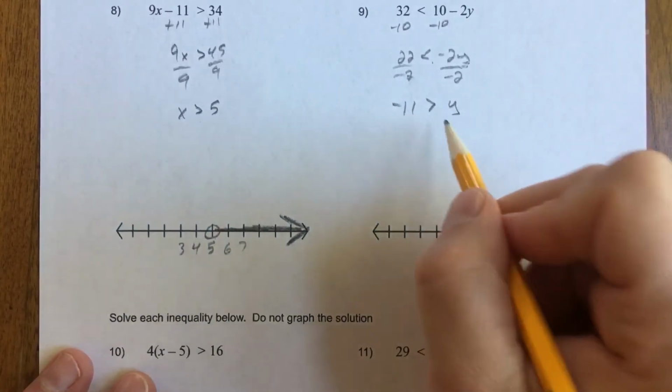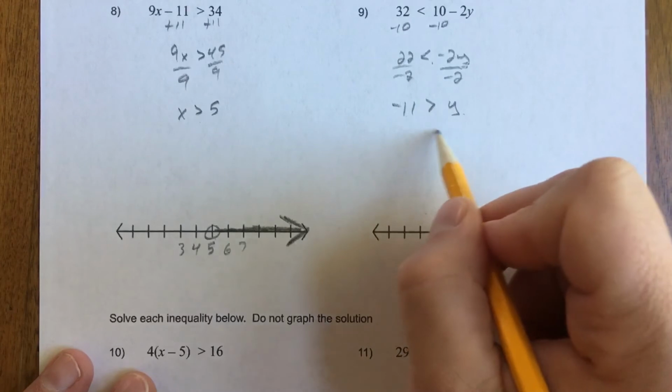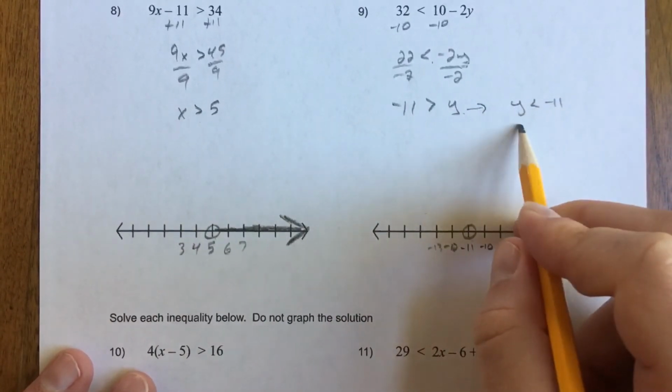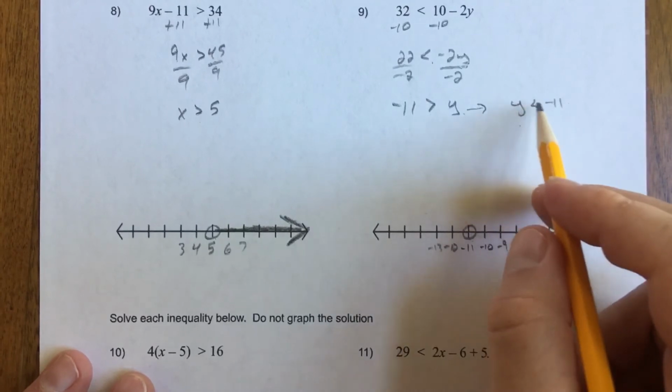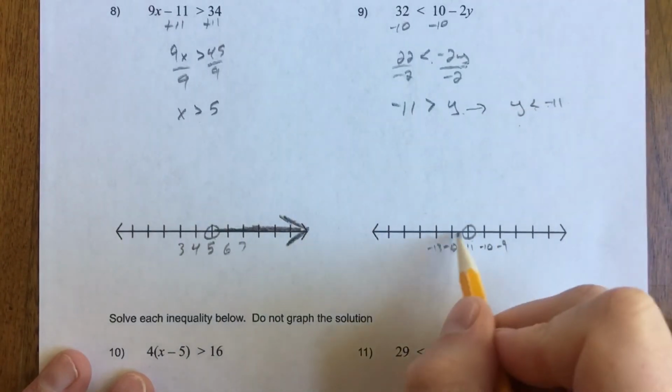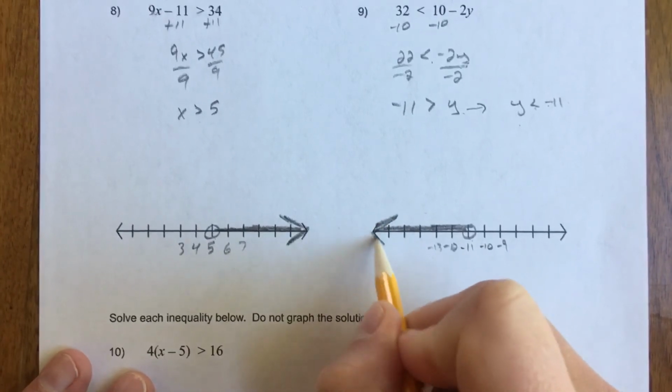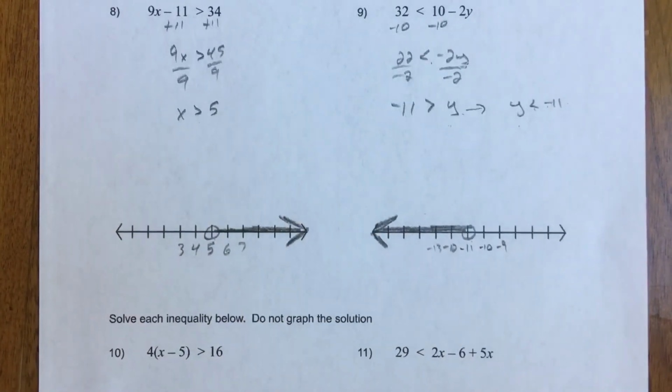But really, because the y is over on this side, if we were to rewrite it, this is really y less than -11. We're looking for numbers that are less than -11. So those numbers are to this side here. So you want to be a little careful when that variable ends up on that side there.